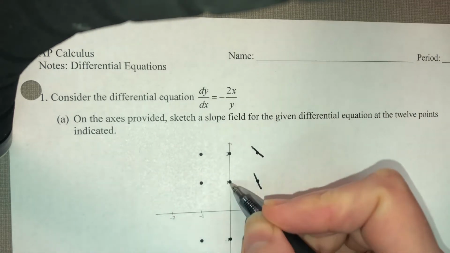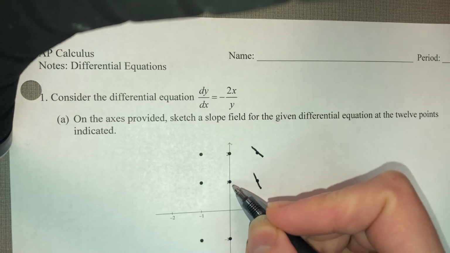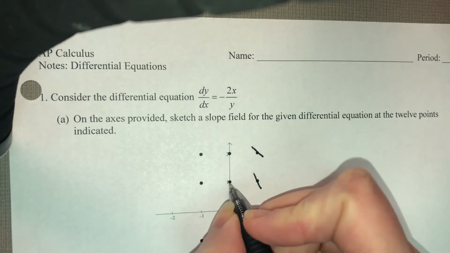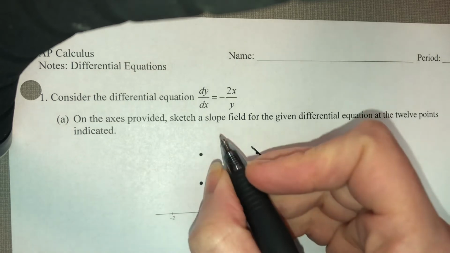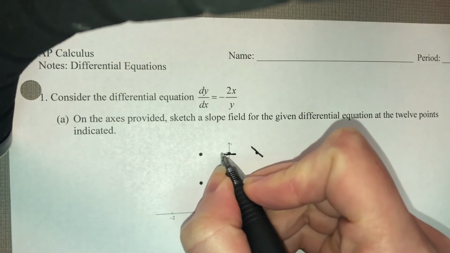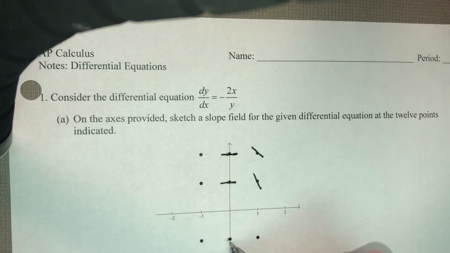What if I'm at the point (0, 1)? If it's 0 for x and 1 for y, then that's going to be 0 over 1, which is 0. And (0, 2), same thing. 0 over 2 is 0. In fact, if we go down here to 0 for x, negative 1 for y, that will be 0. And 0 for x, negative 2 for y will also be 0. So lots of zeros here.